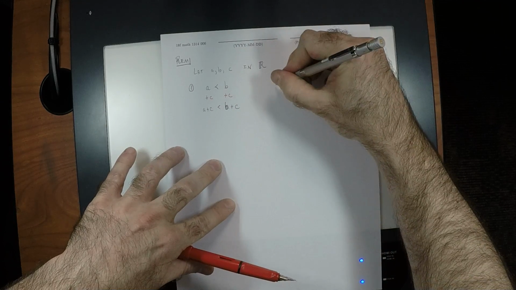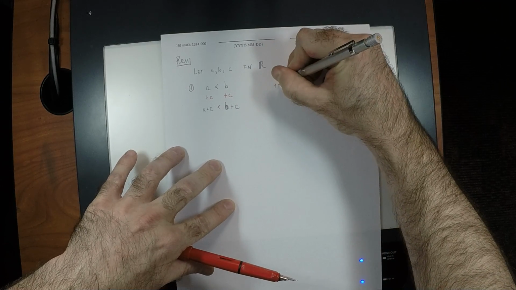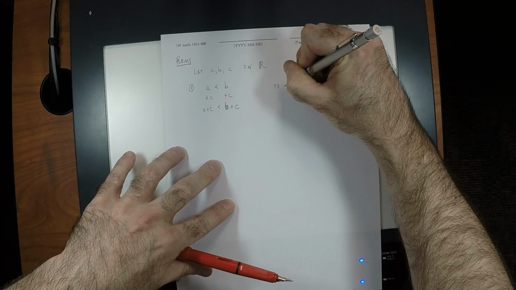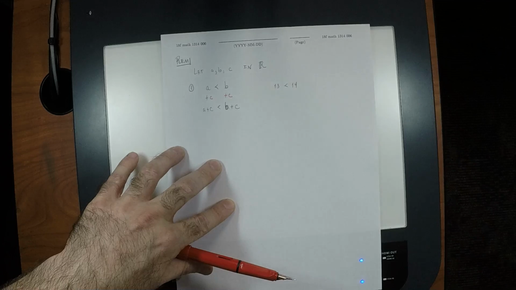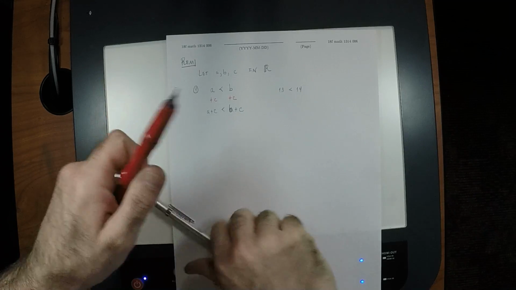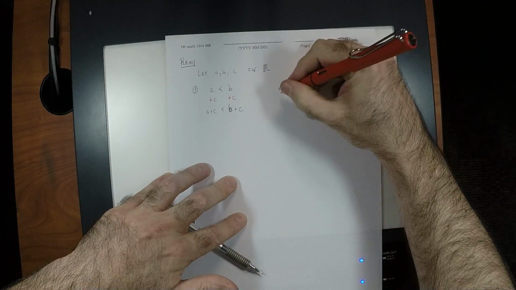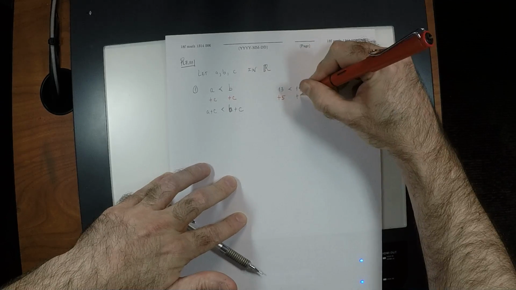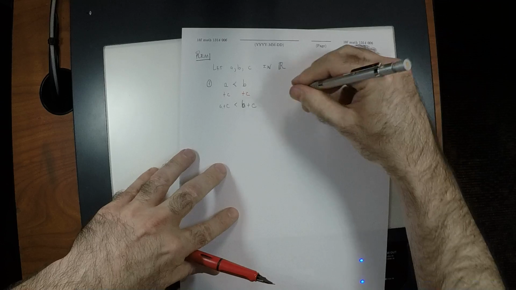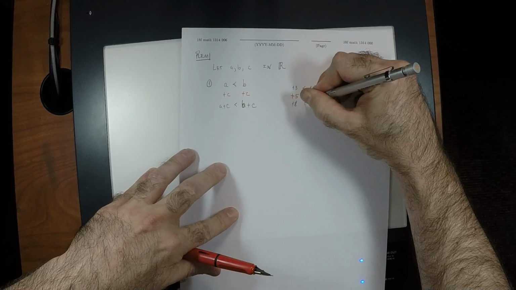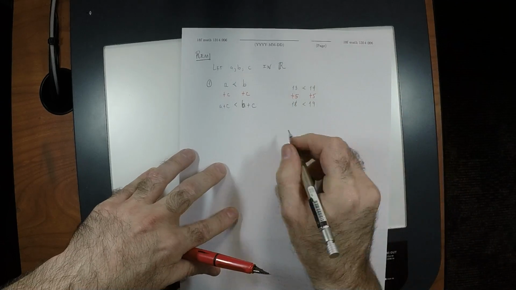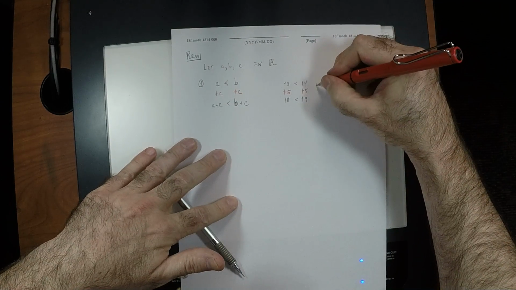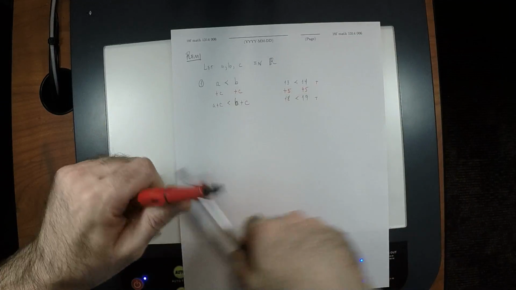So, for example, I could write, how about 13 less than 14? False or true? It's true. So if I add, I don't know, 5 to both sides, the new left-hand side is 18, the new right-hand side is 19. Is it still true? It is. So it was true to begin with, true in the end.